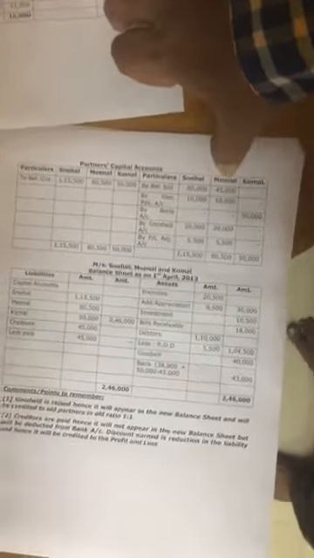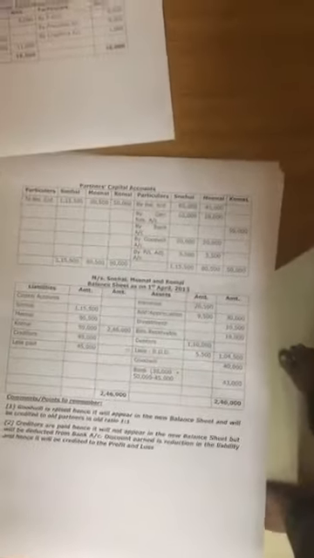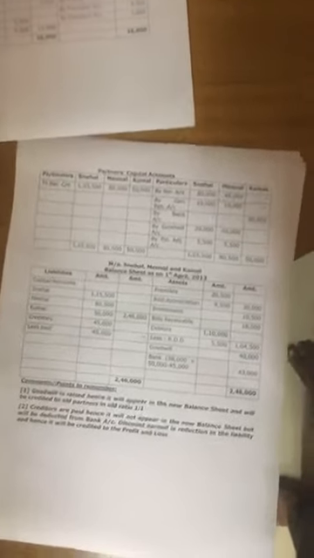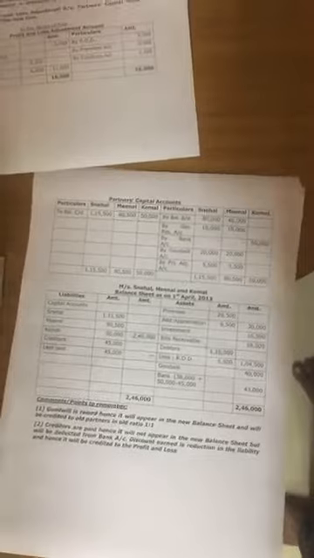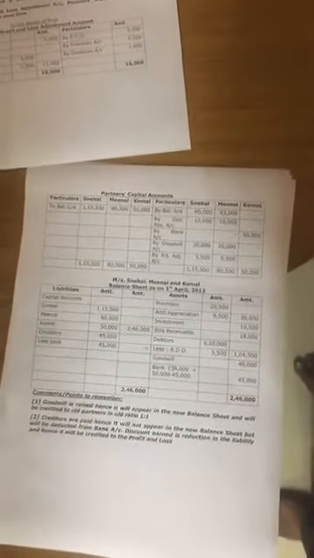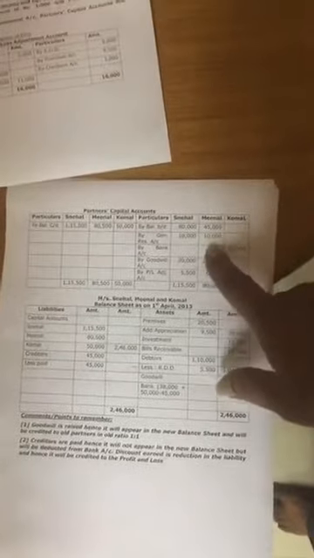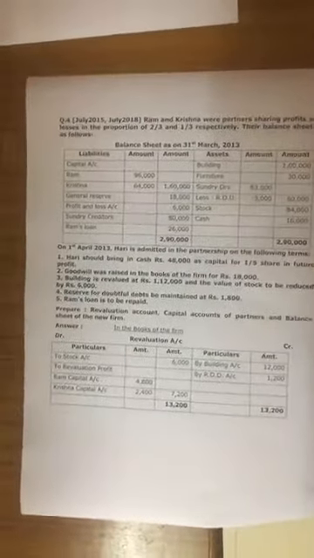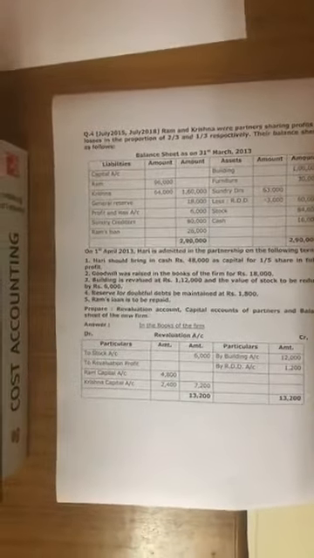So, this is the first journal entry I am teaching you. You can write down in your notebook: undistributed profit, general reserve, or reserve fund, will be credited to old partners in their old ratio. Now, I am going to the next problem where both general reserve and profit and loss account are given.